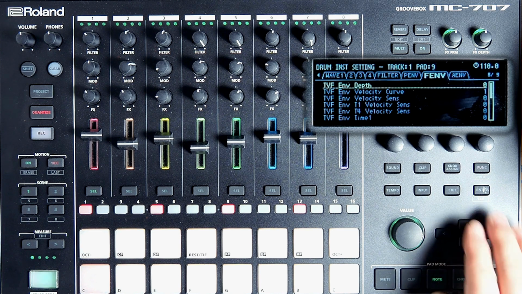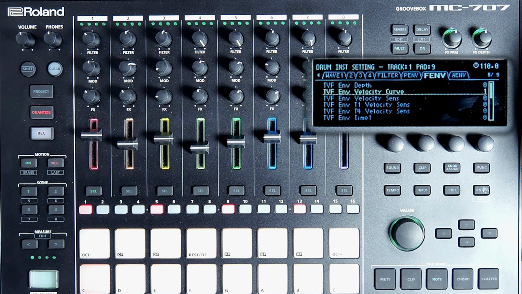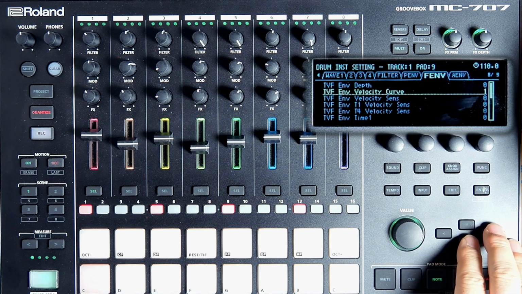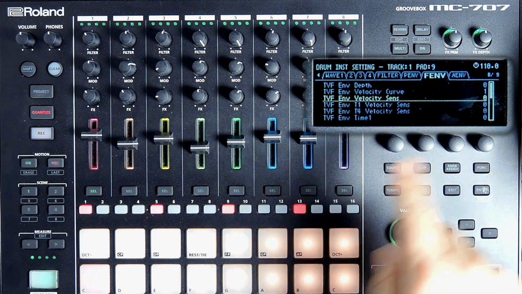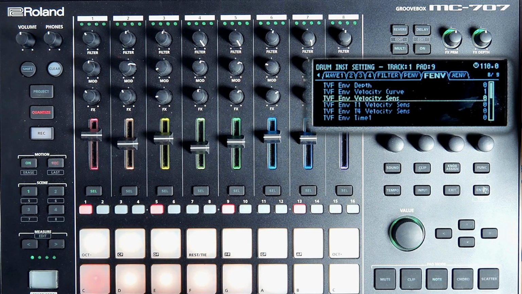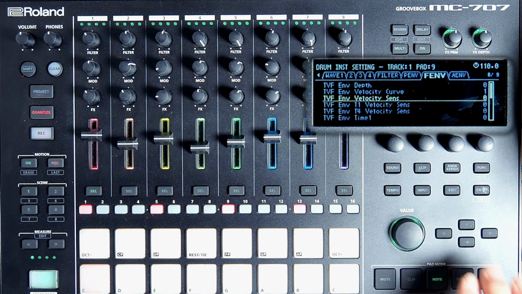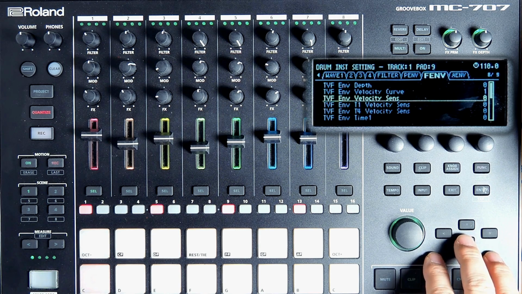We have 7 types of curves for the filter envelope. We have sensitiveness. So you can specify if you want keyboard playing dynamics to affect the filter envelope depth. And so you can choose more positive or more negative values, reaching from -100 to +100. And you have a sensitivity for the envelope time.